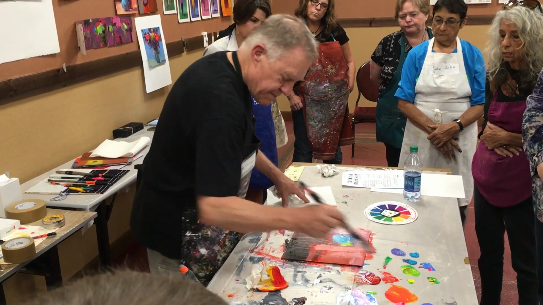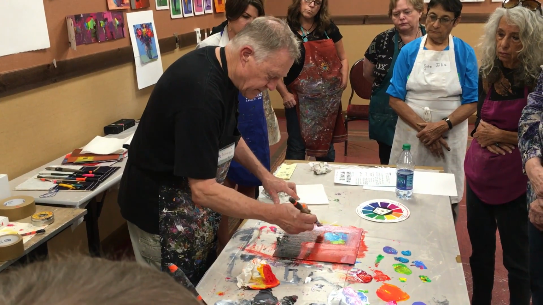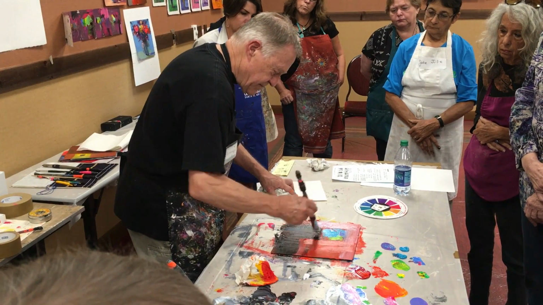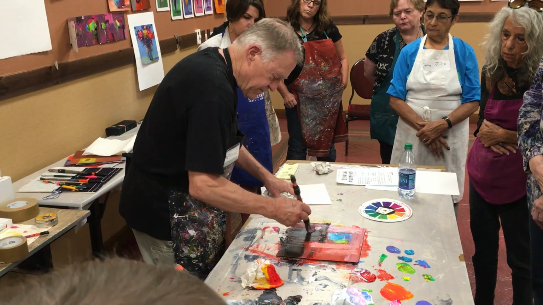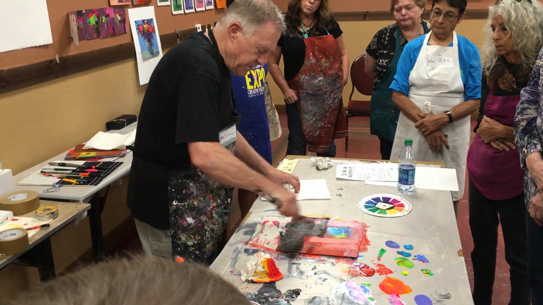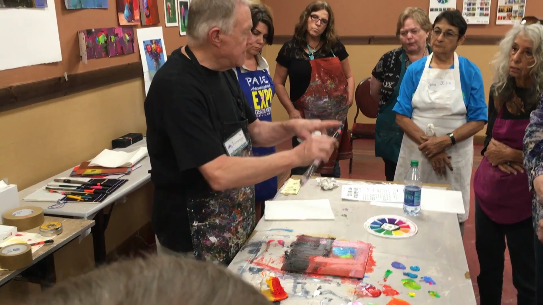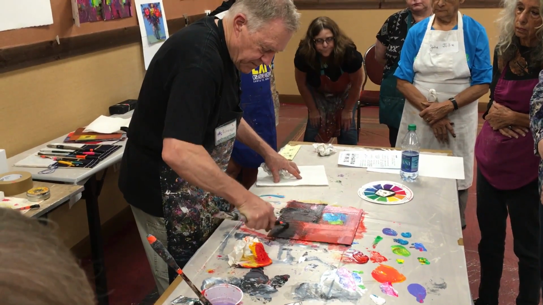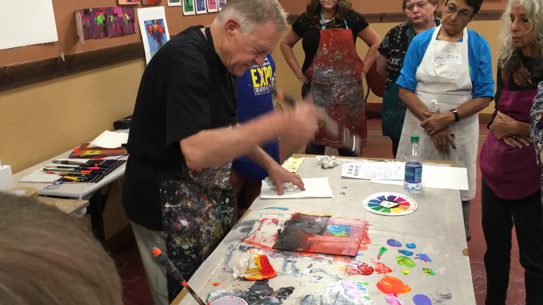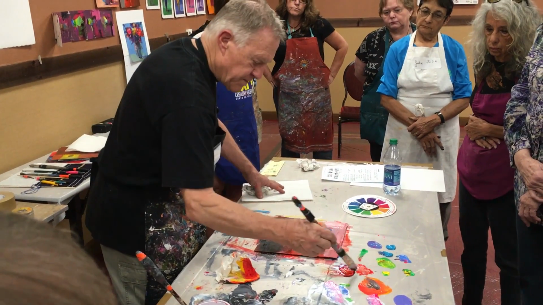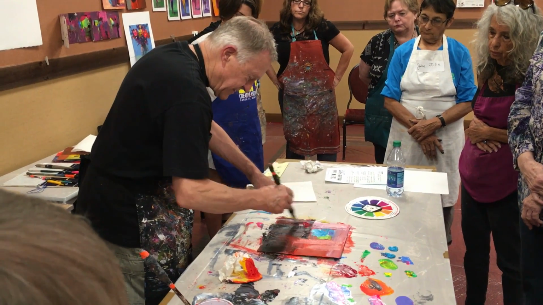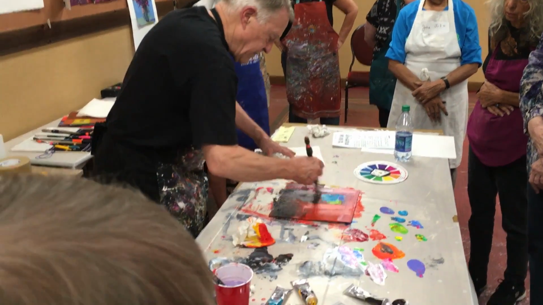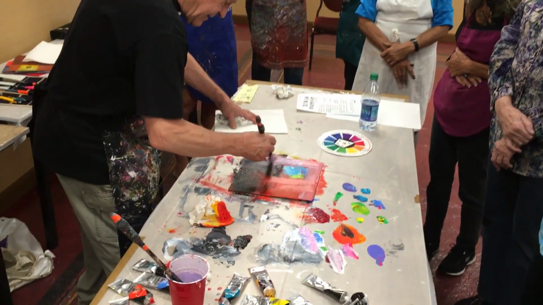Still off balance. Bring in some more black up here. Watch how that color pops when you add black. Scraping, I believe a brush has two front ends. Scraping and scratching this way too. Still dominant red. I lose it every once in a while. When I lose it, I'll bring it back. Now we're painting. More white over here. Ooh, I like it.